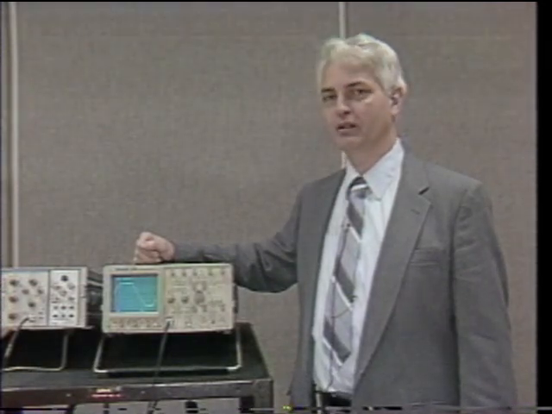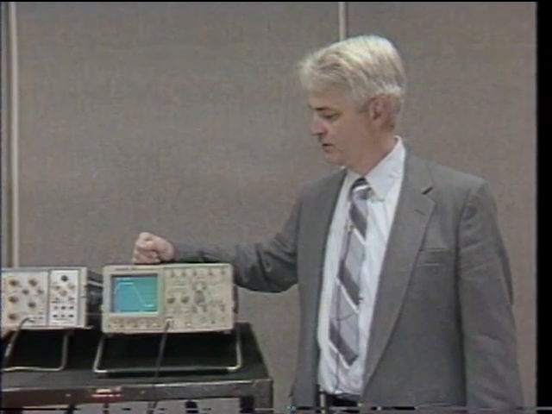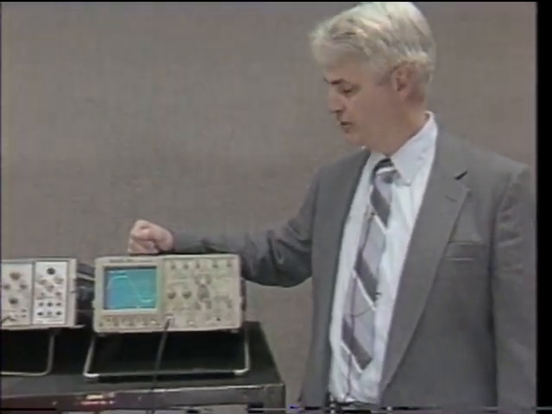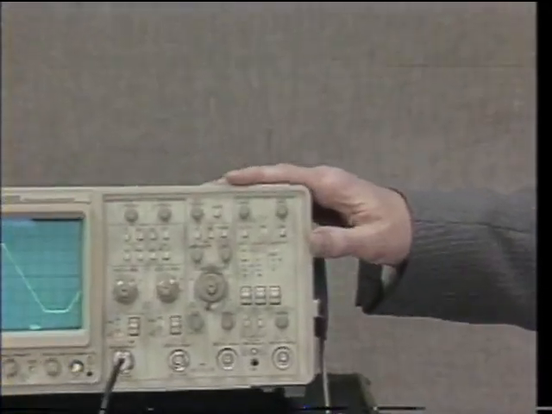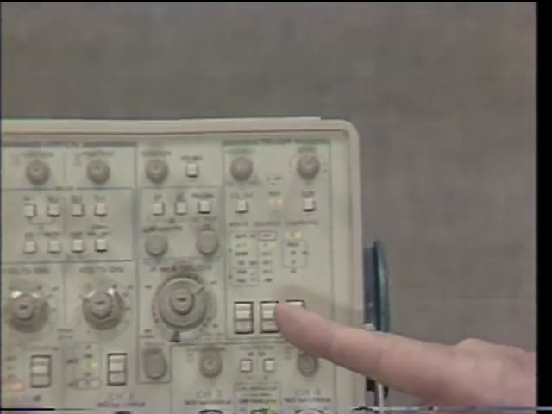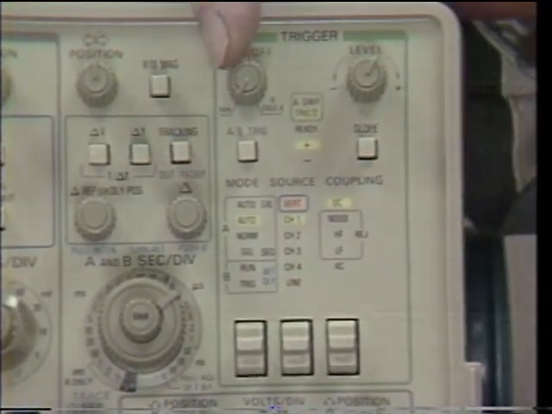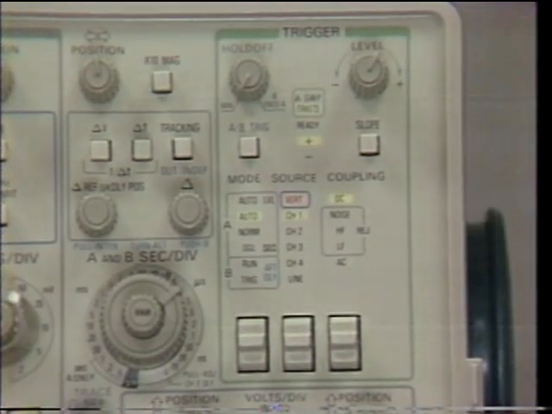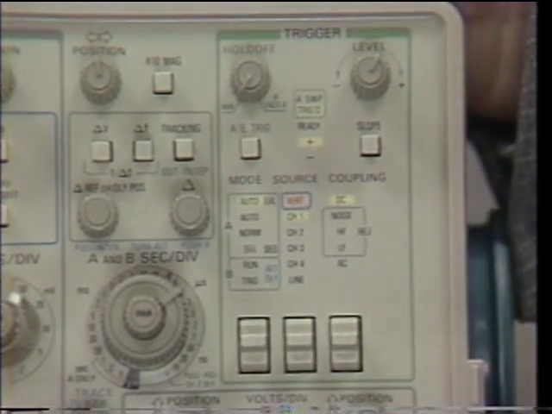The triggering capabilities of the 2465 and 2445 are very broad, very versatile. To demonstrate those, we're going to exercise the controls here in the trigger block: mode, source, coupling selections, the level control, and the hold-off control. Let's begin with the mode control, which we'll set to auto level.